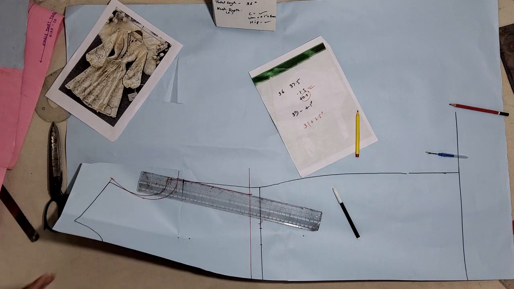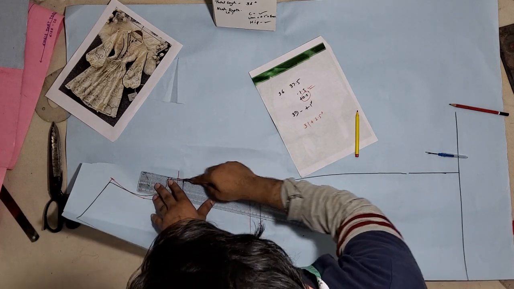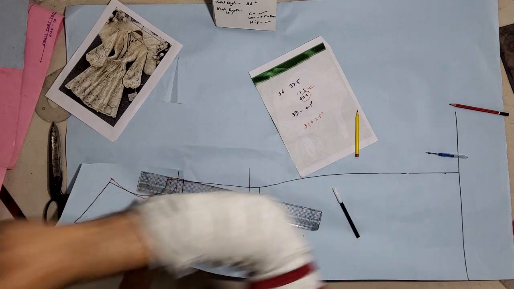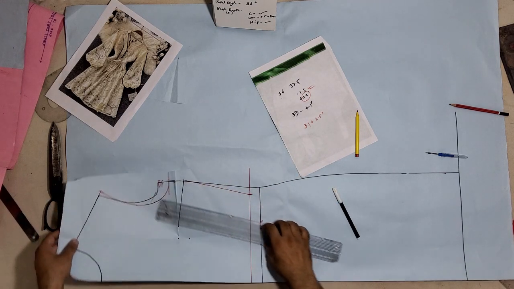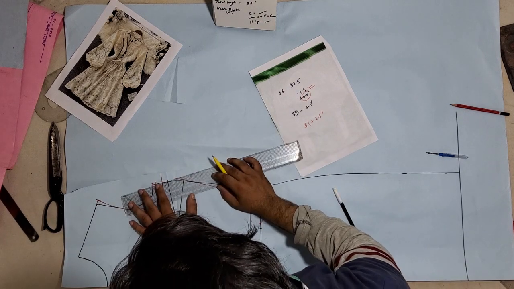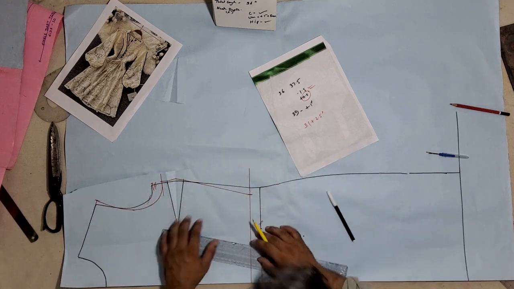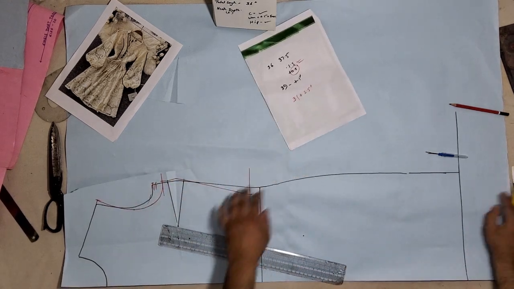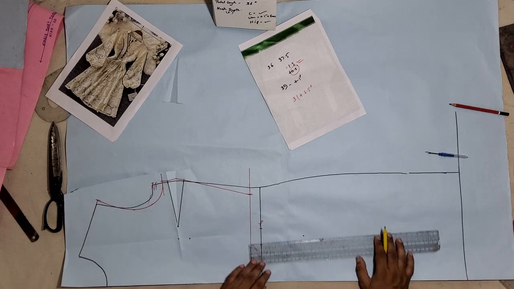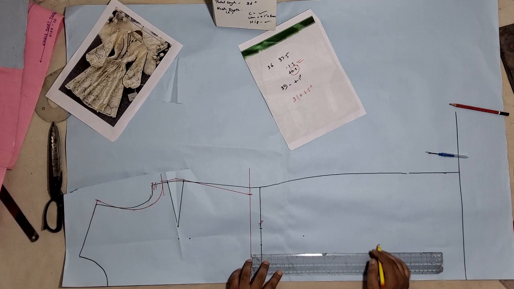I will use this tracing wheel on the dart area. This is it. Now around 8 inches from the waist we have the hip part.